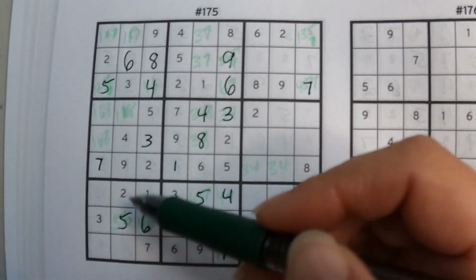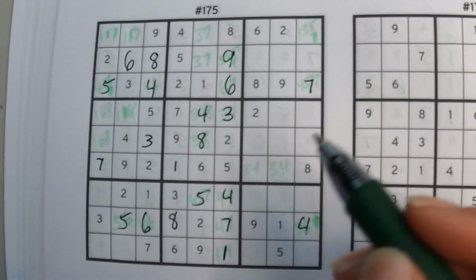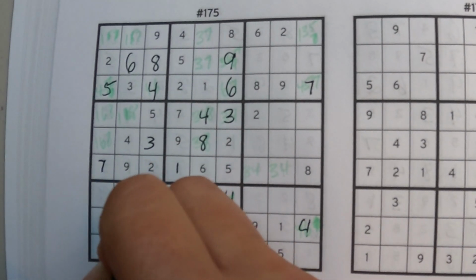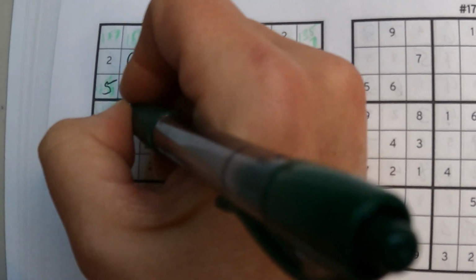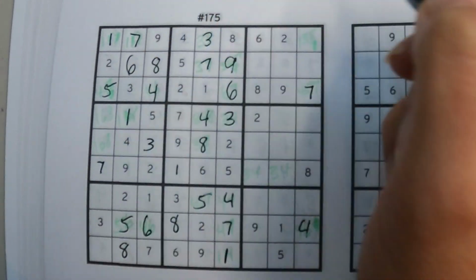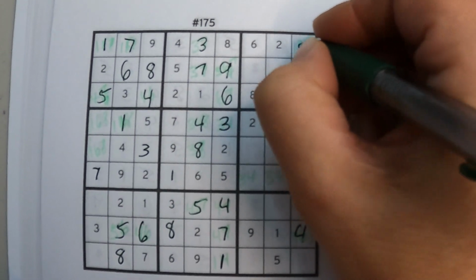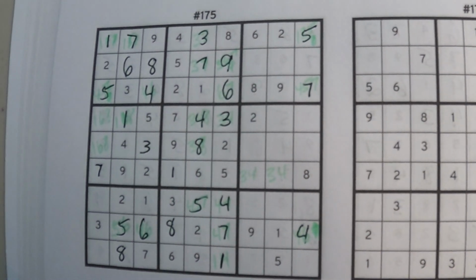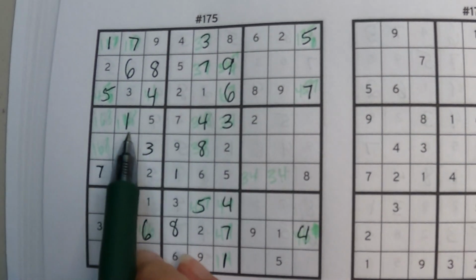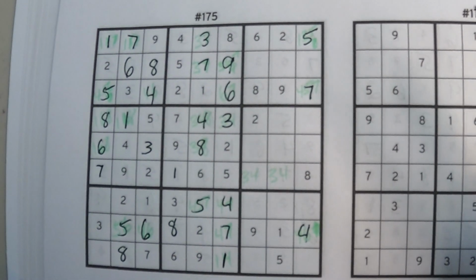And for this column, we're missing 1, 7, and 8. But we've got a 1 and 7 here, so this is our 8. That makes this our 1, 7, 1. That 7 makes this our 3, 7. And that 1 and 3 makes this our 5. This 1 and this 8 means this is our 6 and 8.